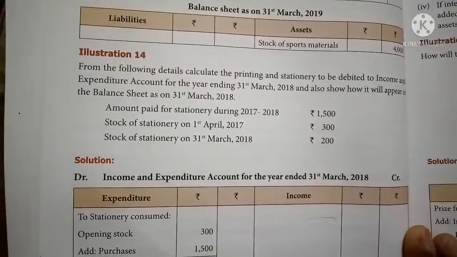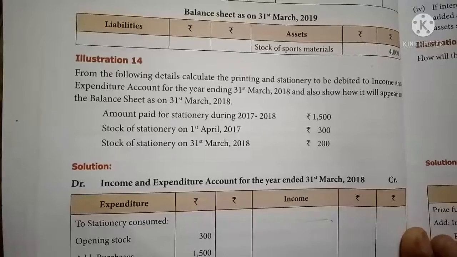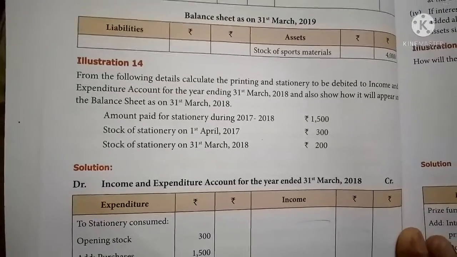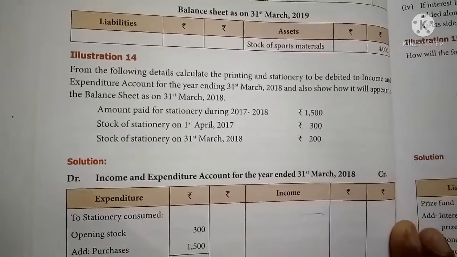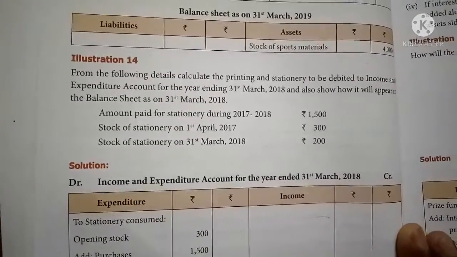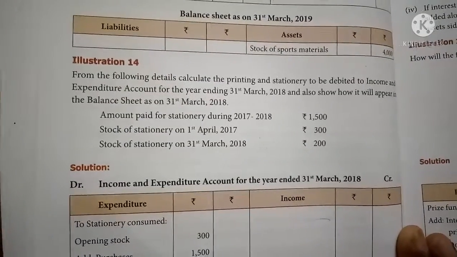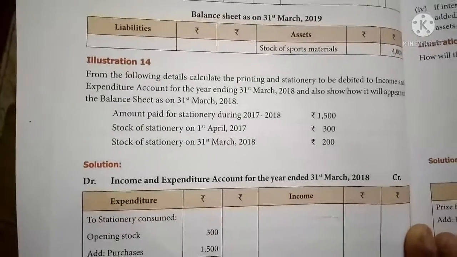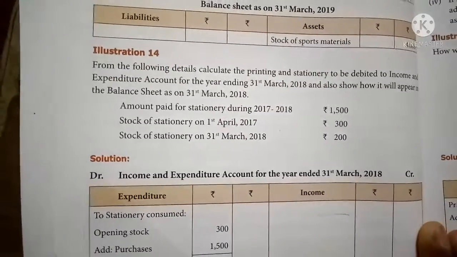So in this evening video we will continue the same chapter, that is accounts of not for profit organization. In the previous video we discussed some of the peculiar items to be shown in the income and expenditure account, and how that item will be adjusted in the income and expenditure account and balance sheet of a not for profit organization. To understand more, let us see two more example sums.